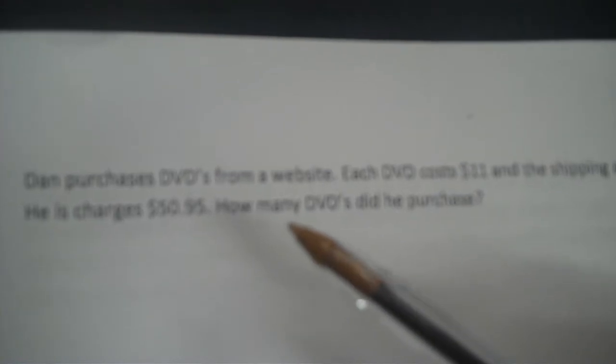Dan purchases DVDs from a website. Each DVD costs $11 and the shipping and handling fees are $6.95. He is charged $50.95. How many DVDs did he purchase? It says how many DVDs? That's the answer.